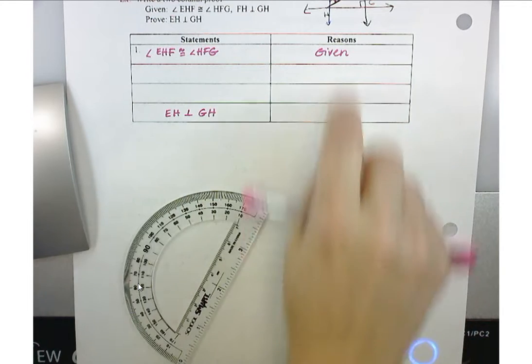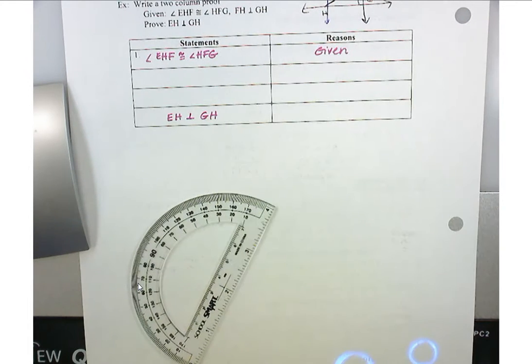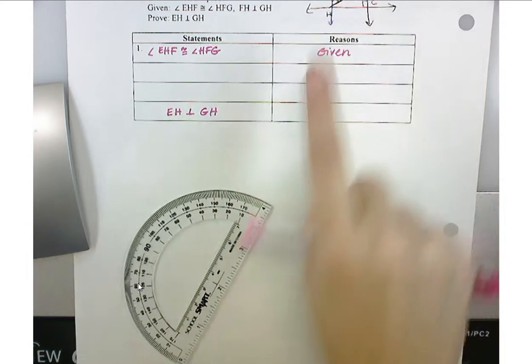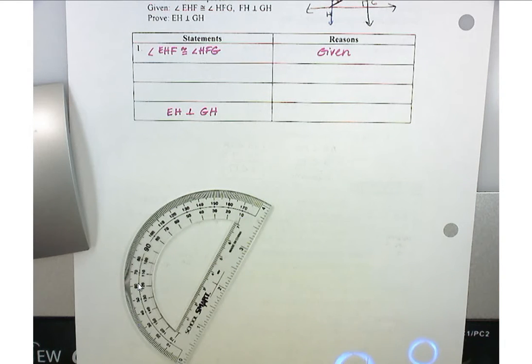Now, you can see that these two angles form a special relationship. Max, what kind of angles are these two? So of our four types, right? Yep, they're alternate interior angles. So if they're congruent, what do we know? Okay, so yeah, they're going to be the same.